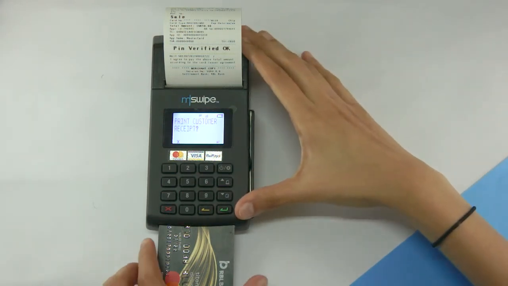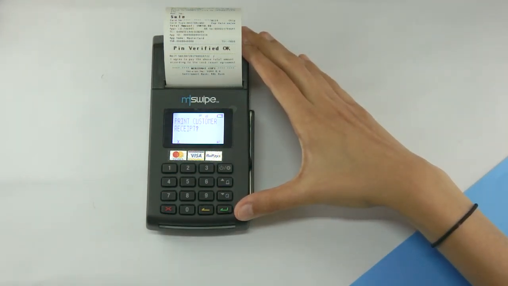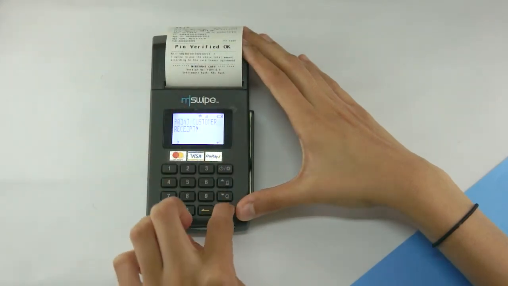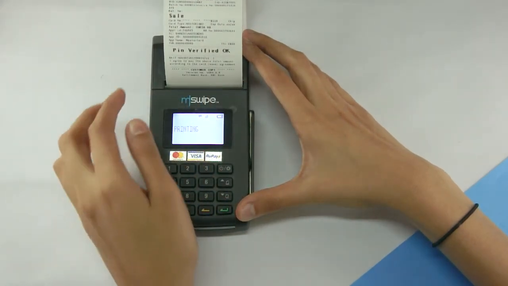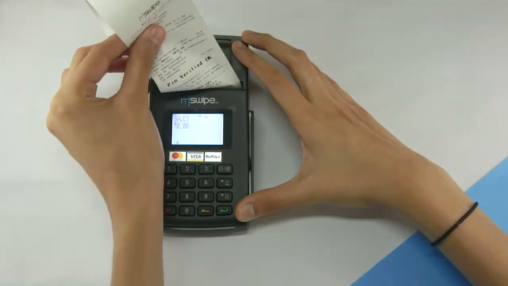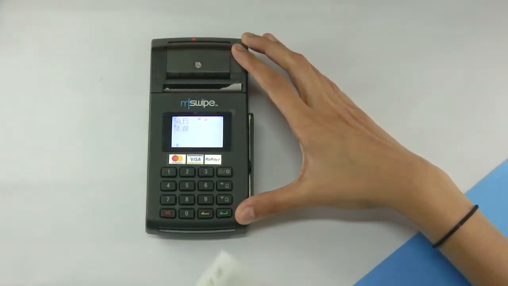This is the merchant's copy. You may take out your card. A screen will show prompting for customer receipt. Press enter. This is your customer's receipt.